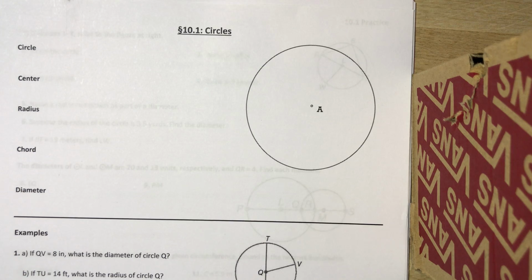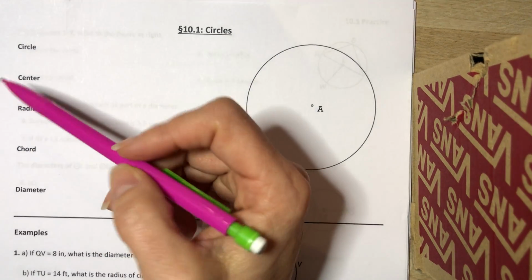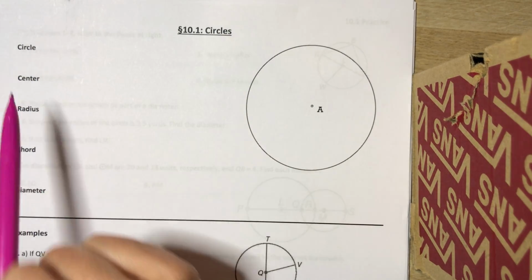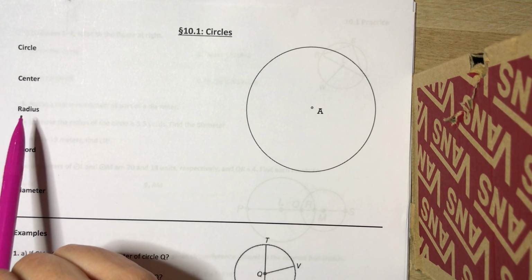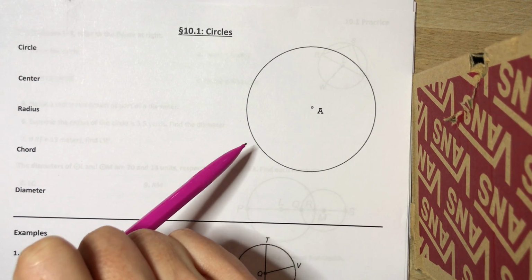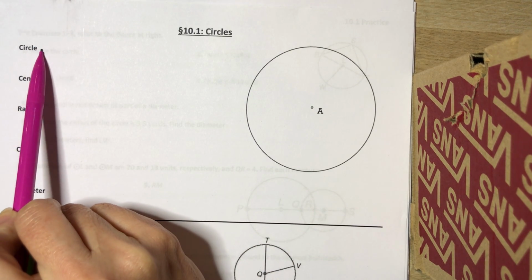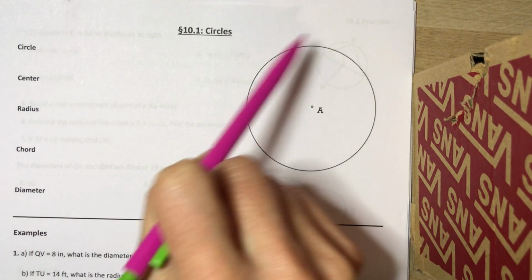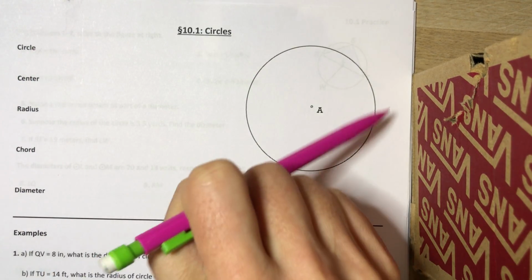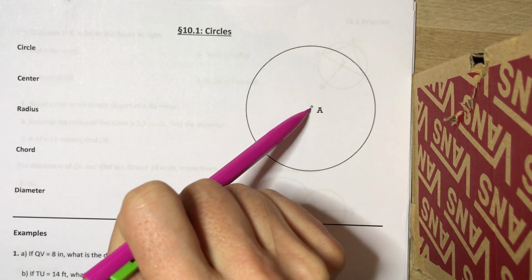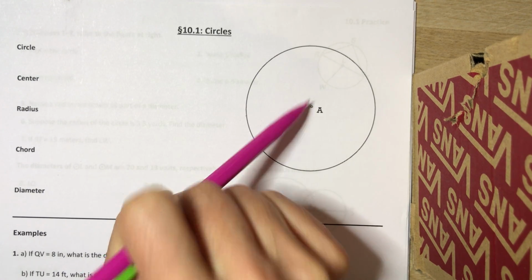So the first thing that we have to do when we talk about circles is talk about some parts of a circle. Now, you may know a lot of these terms, but I want to make sure you know the exact definitions and what they look like in the circle. So the first thing we want to talk about is the definition of a circle. We all know what a circle looks like, but the definition of a circle is a set of points that are the same distance away from a center point.